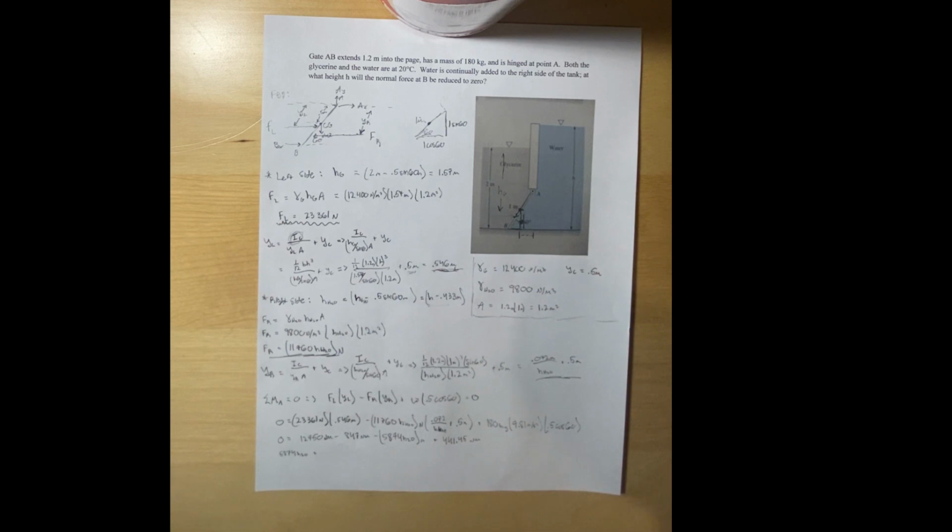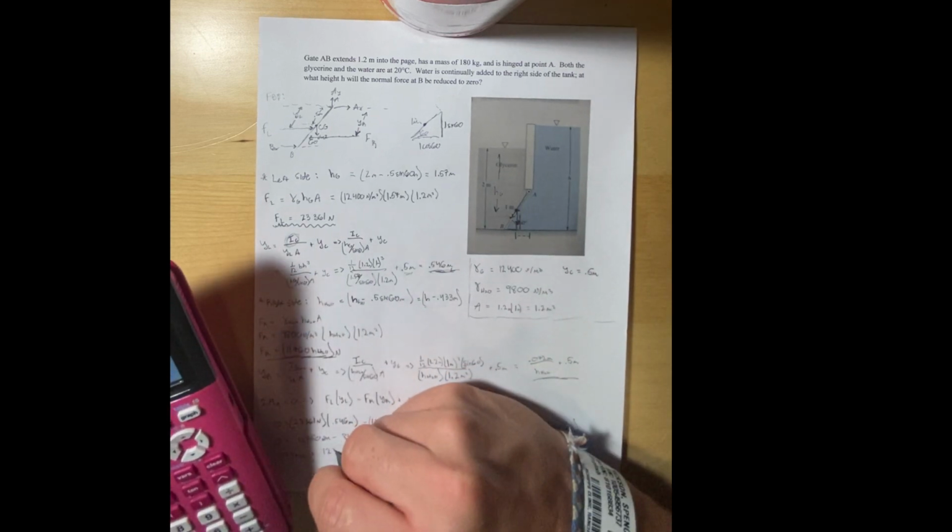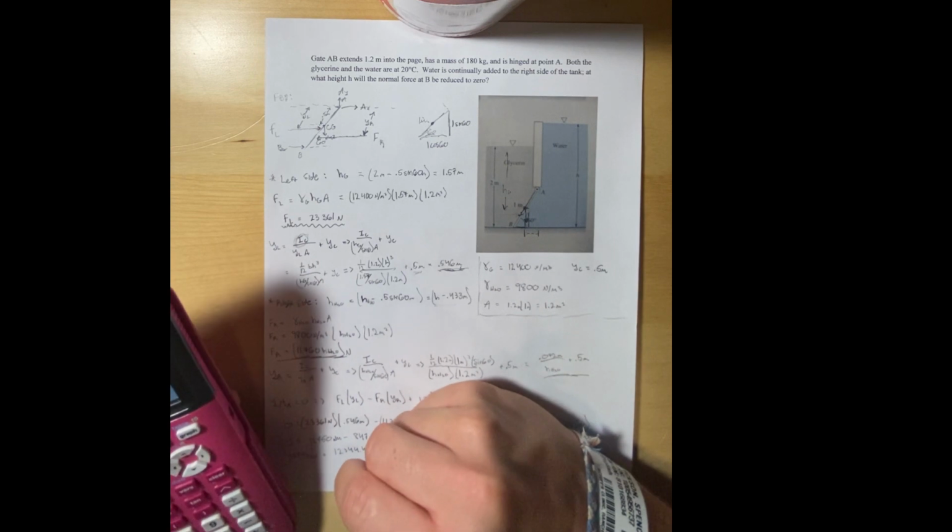5,874 H2O is going to equal, plug this into the calculator real quick, 441.45 minus 847. Probably should have done this earlier to save time, but it's okay. 12,344.45.